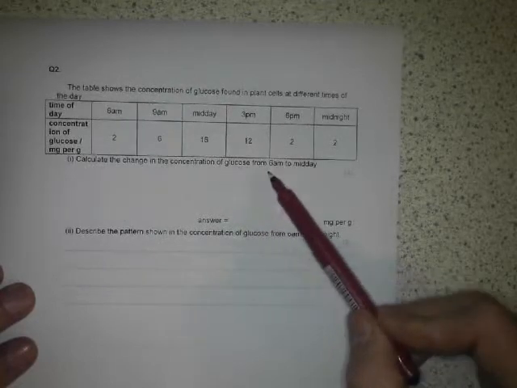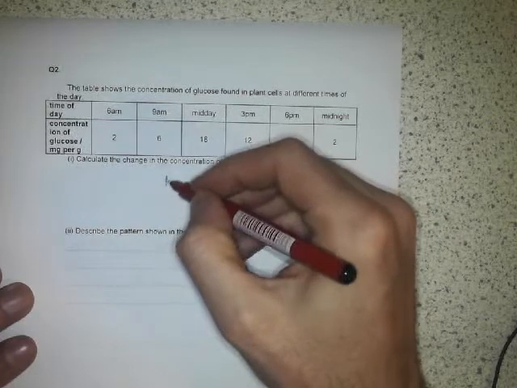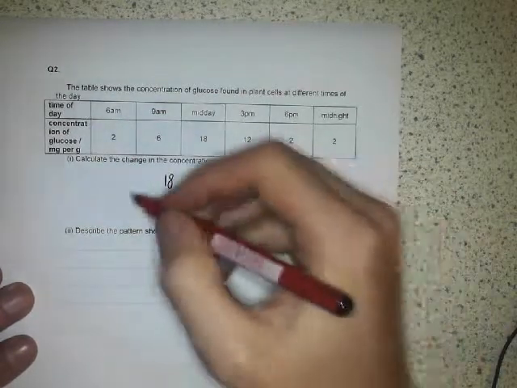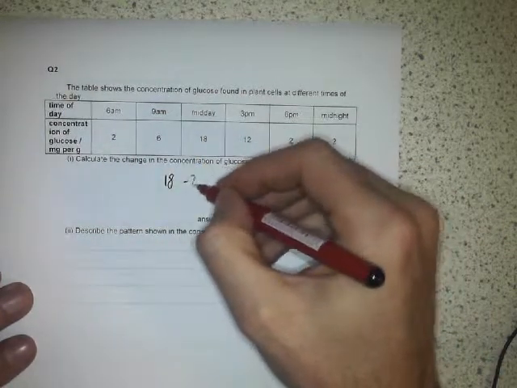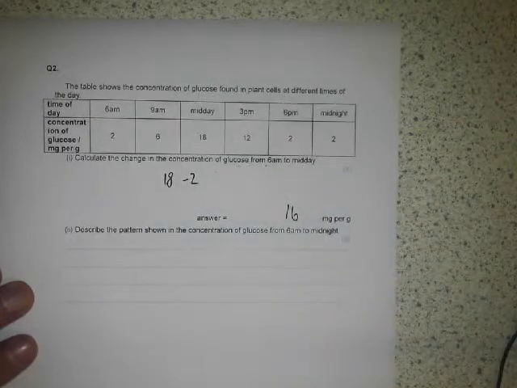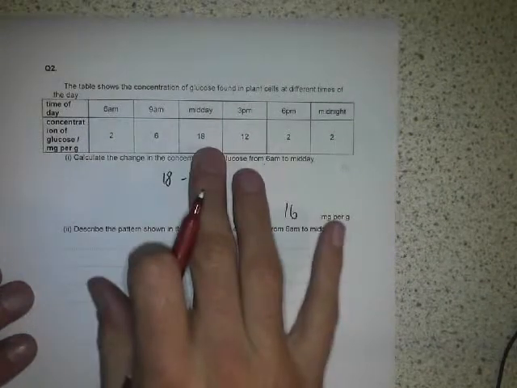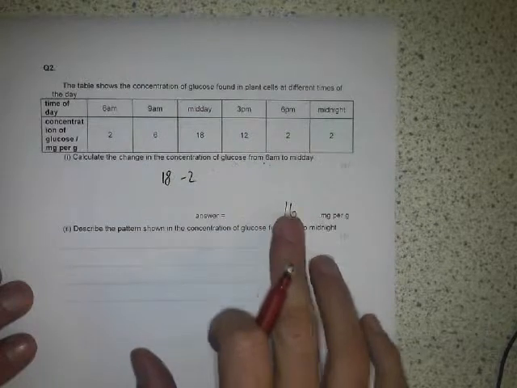Okay, next question. This time I've got a table. Approach exactly the same. I'll very quickly answer this. Calculate the change in concentration of glucose from 6 AM to midday. Well, at midday it's 18. At 6 AM it's 2. The difference will be 16. It goes up from 2 to 18, which is an increase of 16.